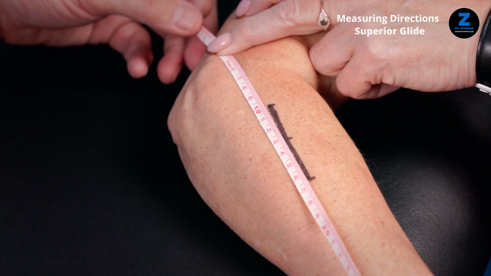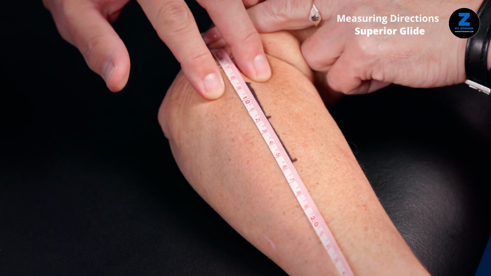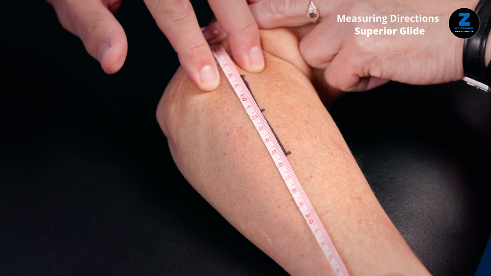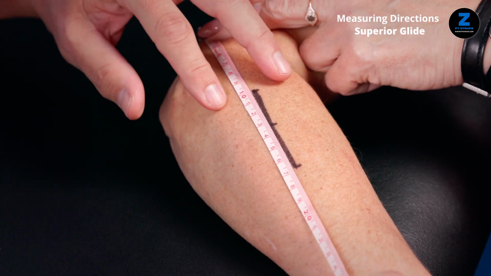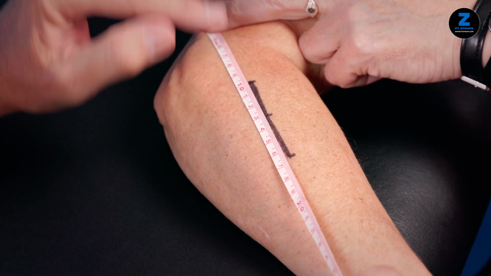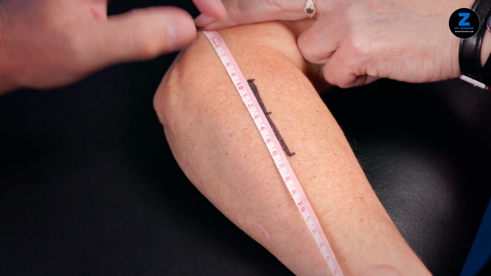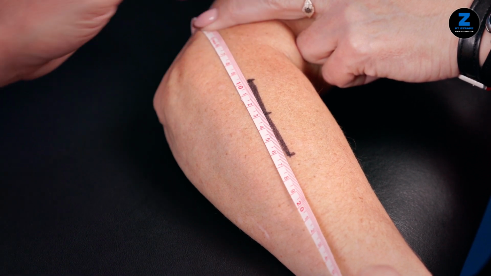And I want to pull it superiorly. That definitely goes to 2 centimeters. See how quickly I can go through this and measure the excursion for all 4 very rapidly, very quickly. So that's 2 centimeters for superior, 1.5 for inferior glide.